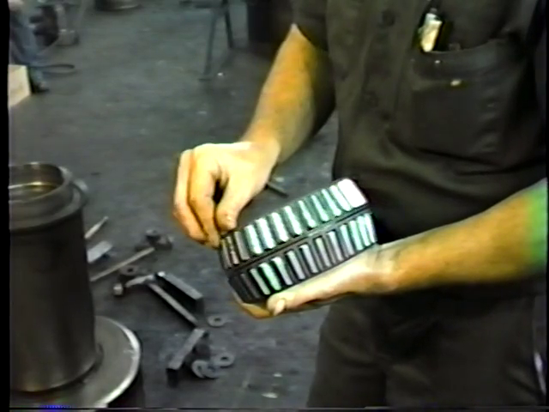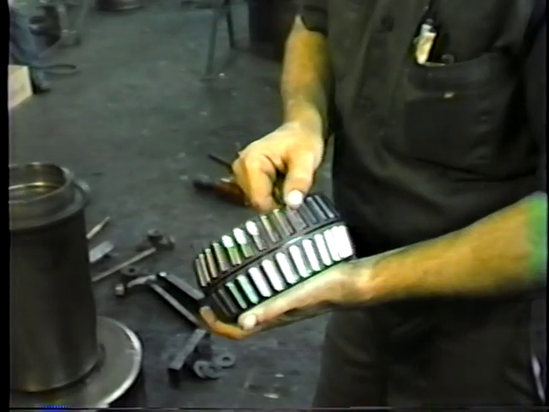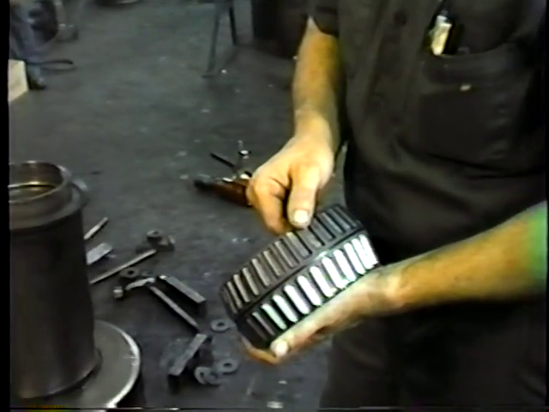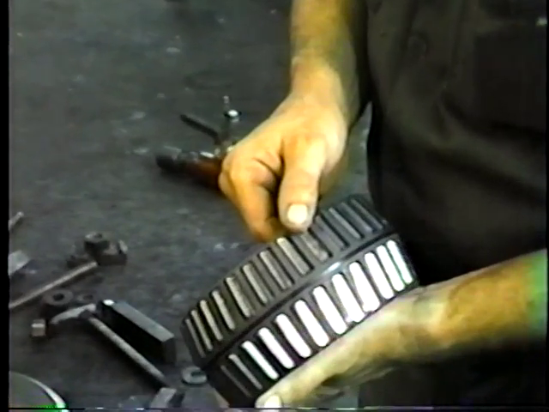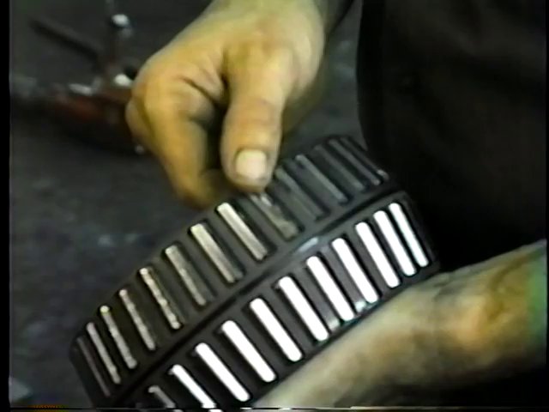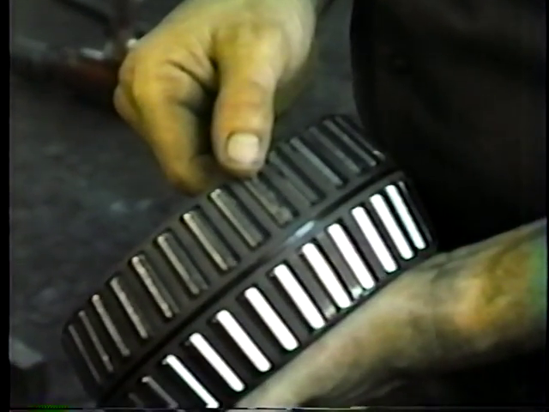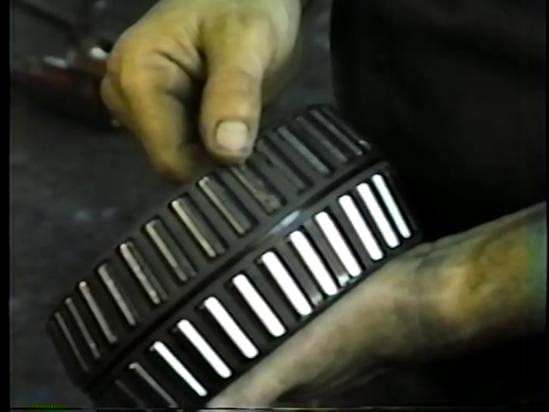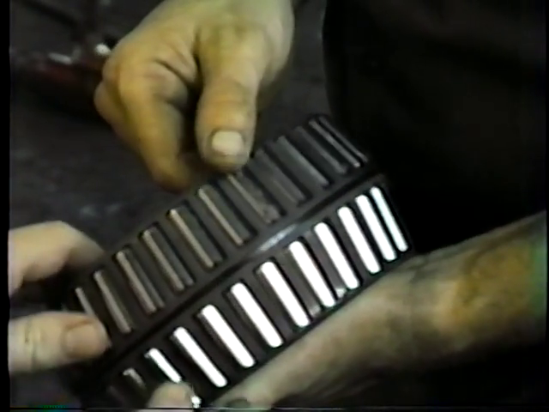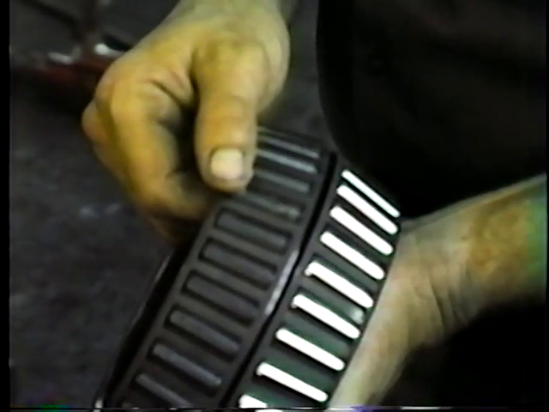Probably should get it on a little different angle. Maybe we can move it, trying to get it so it's on a better angle so we can see the pin.